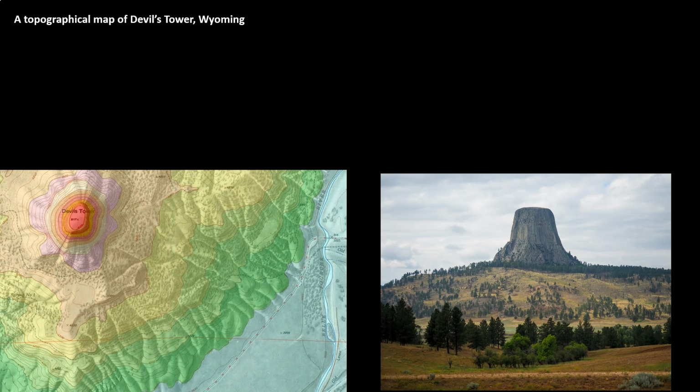This idea is used often for topographical maps. Here I have 2 pictures of the Devil's Tower in Wyoming. Devil's Tower is this really cool rock formation, and it's very steep along the sides and then flat along the top. We can see that in the picture on the right, but we can also imagine it using the topographical map on the left. Notice that we've got different colors to help break up the different levels.